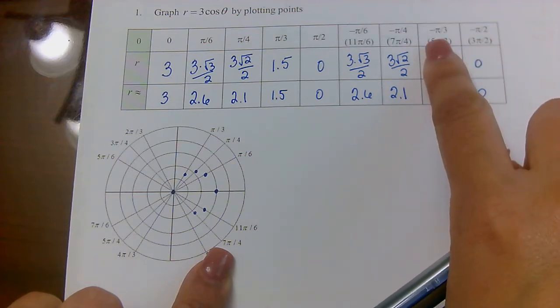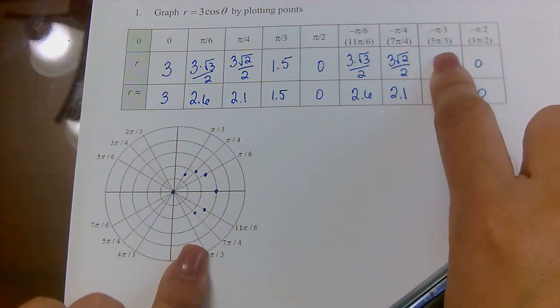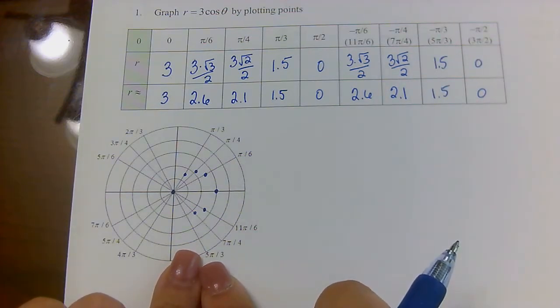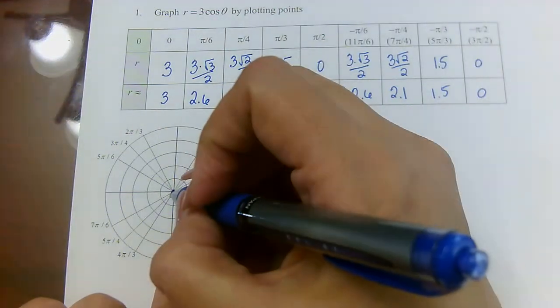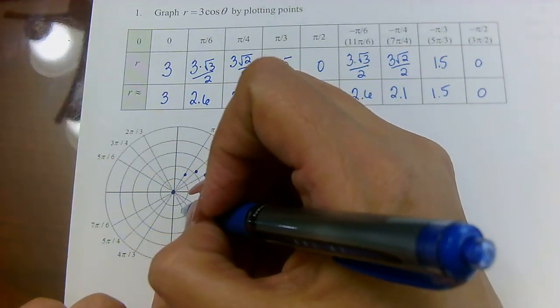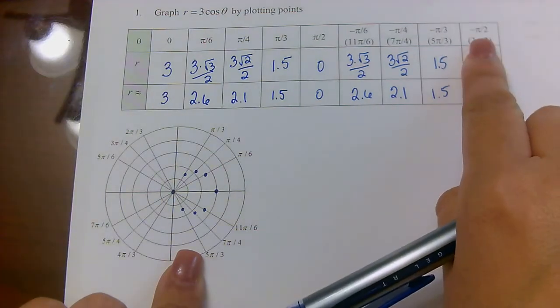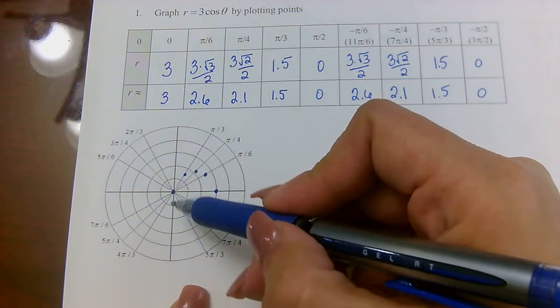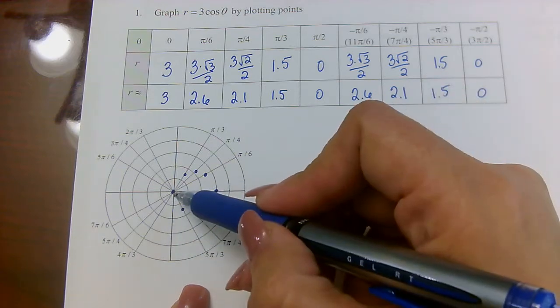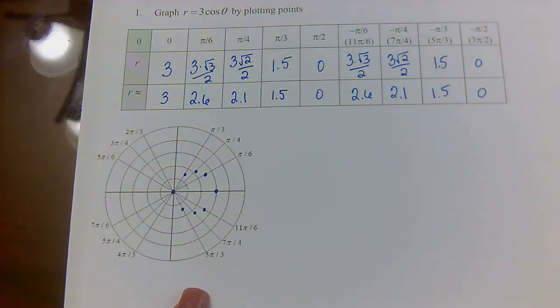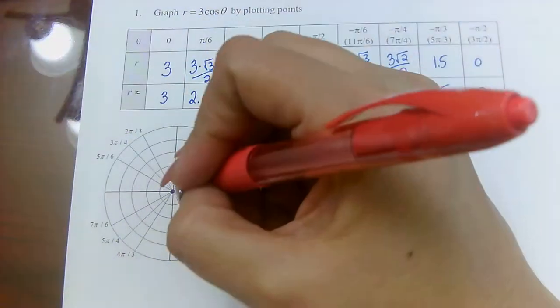Then we're going to go negative pi over 3, same thing as 5 pi over 3, which is located here, and we're only going to go 1.5. So 1.5 right there. Okay? And then finally negative pi over 2, which is located here, and we're going out 0, which is the exact same point.